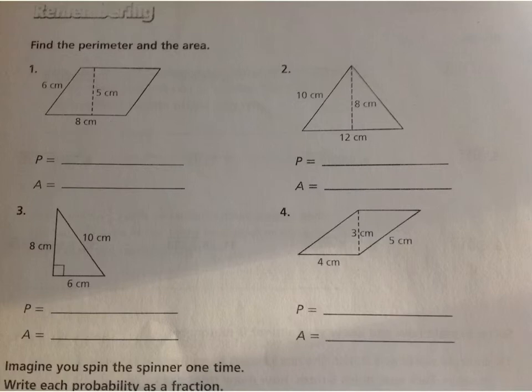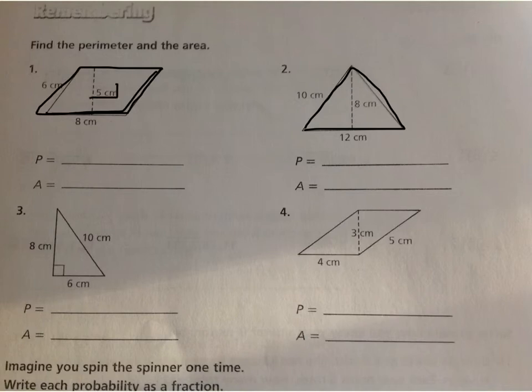All right, for our area and perimeter problems, remember our perimeter is adding all 4 sides, or in the case of a triangle, all 3 sides. For the perimeter, we do not use the perpendicular line, okay? But when we do the area, that's exactly what we need to use. And remember, the area of a parallelogram, we're going to take the 2 that make the plus sign, the T, the L. So our area is 8 times 5. And we need to make sure we put that into square centimeters.